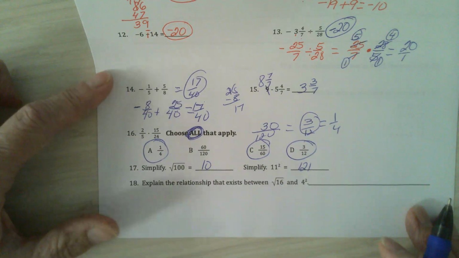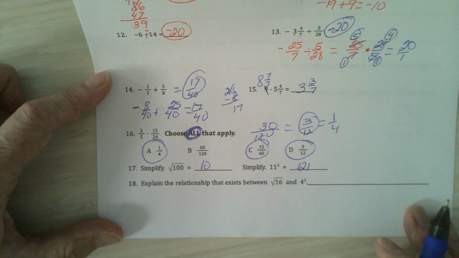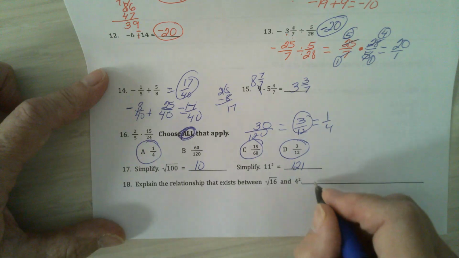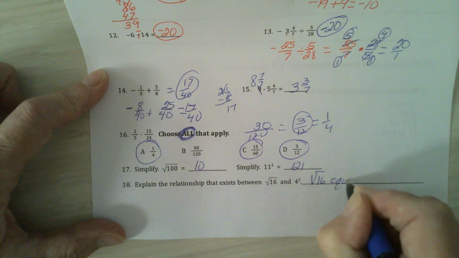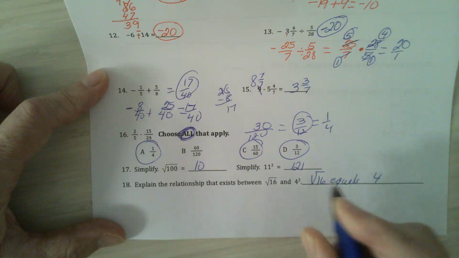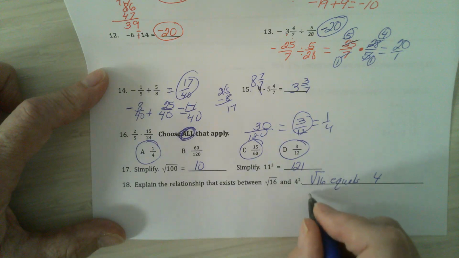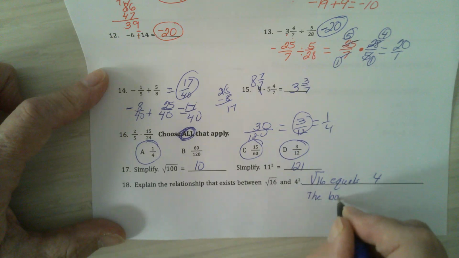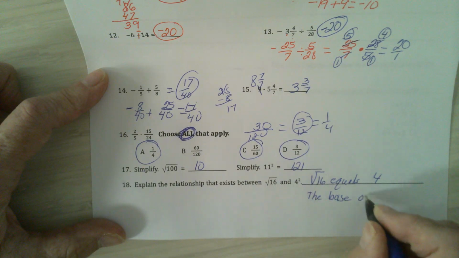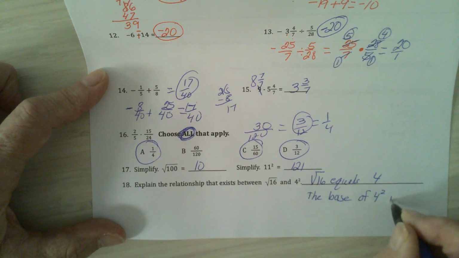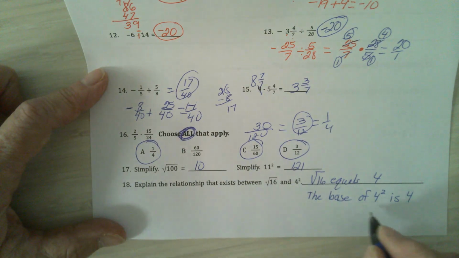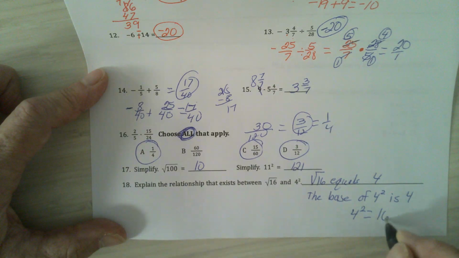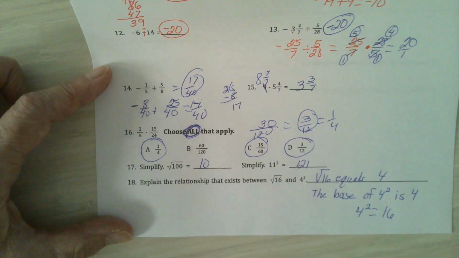Explain the relationship that exists between the square root of 16 and 4 squared. Well, the square root of 16 equals 4, and the base number, you can have a lot of different things. The base of 4 to the second power is 4. All right. Or you could say 4 squared equals 16. There are a lot of different things you could have for that. Now let's go to the next page.